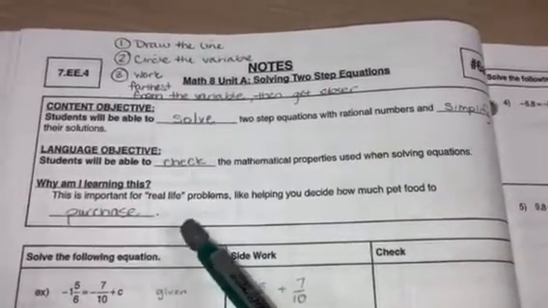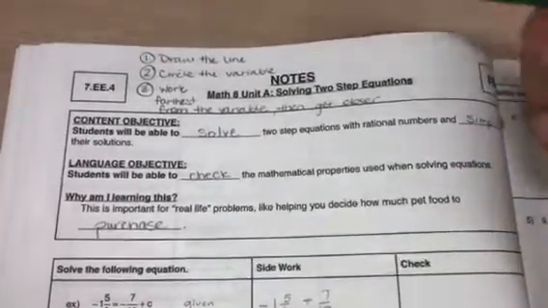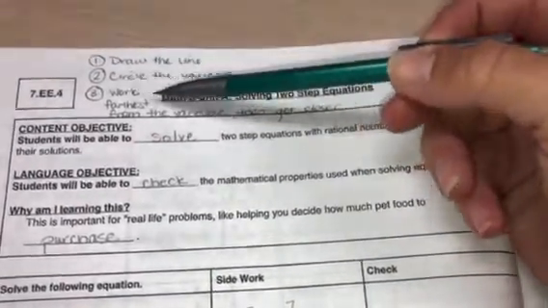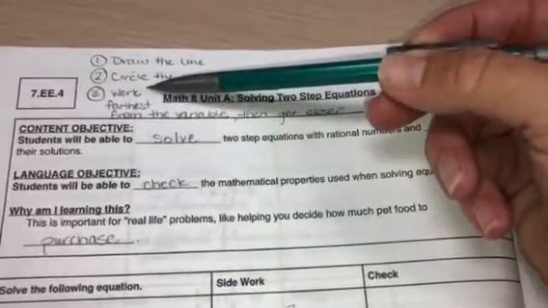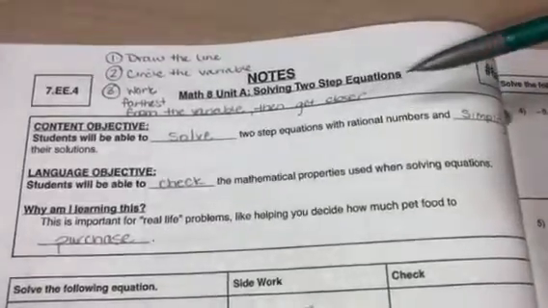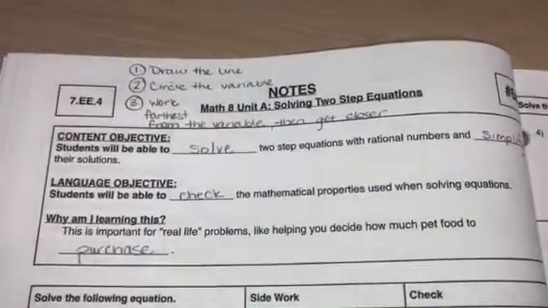The steps that we're going to follow today are about the same as yesterday. Number 1, draw the line. Number 2, circle the variable. Number 3 is a little different. So I want you to write that step 3 is work farthest from the variable, then get closer. And then we'll be using inverse operations.